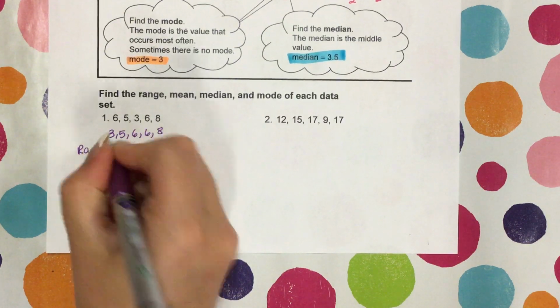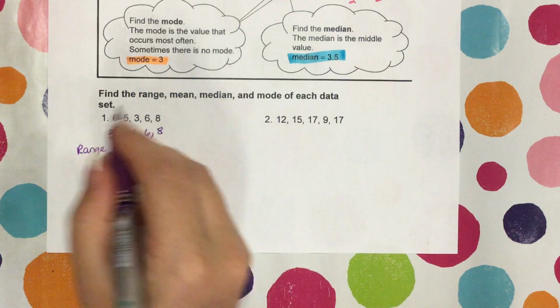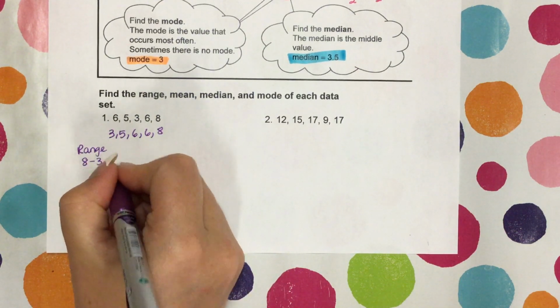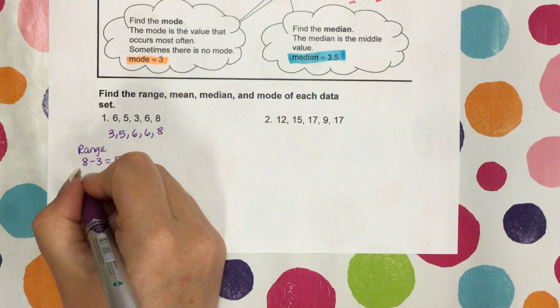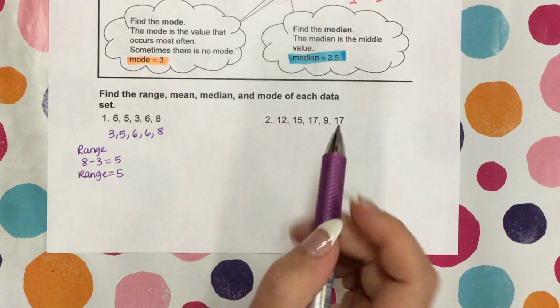So the range is found by taking the biggest value and subtracting the smallest. So it's just going to be 8 take away 3, which is 5. So that means the range equals 5.